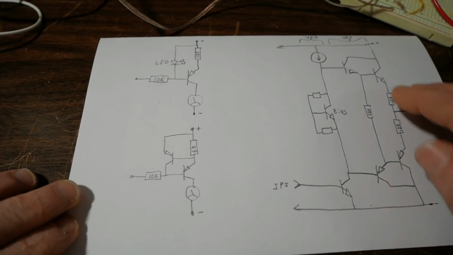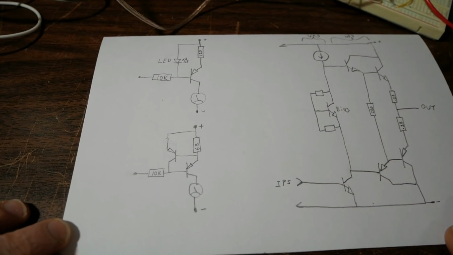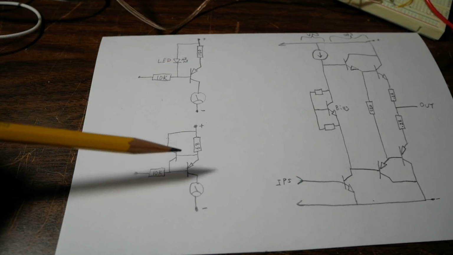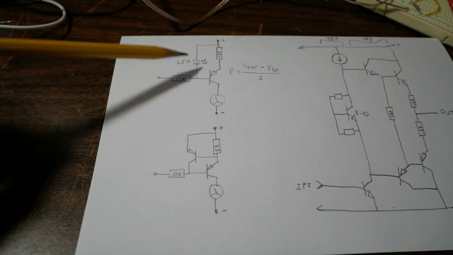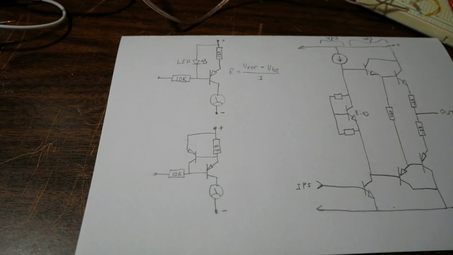So that's about it for the VAS stage. We'll look at the other components in a later video. But I want to take a look at different constant current sources and how they will function. So I have a couple different types of constant current sources drawn here. These are what you would commonly find in an audio amplifier circuit.